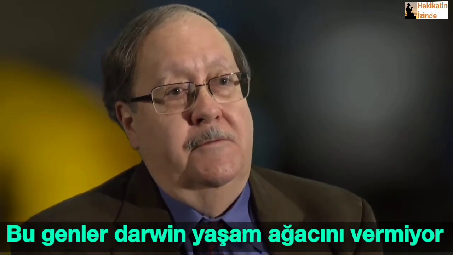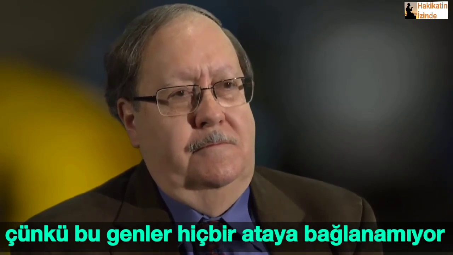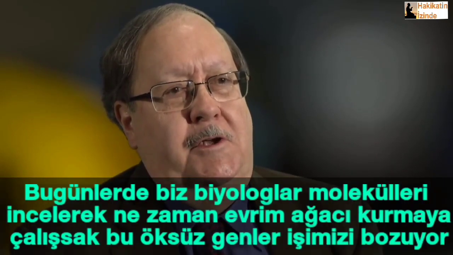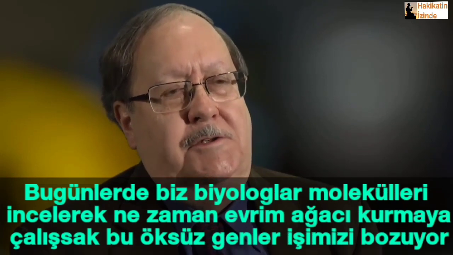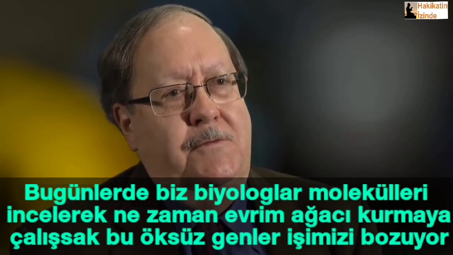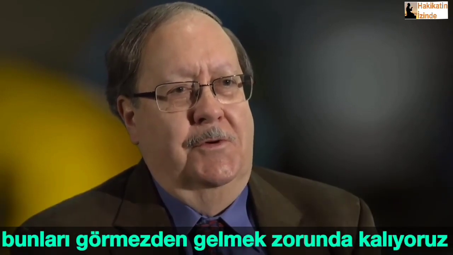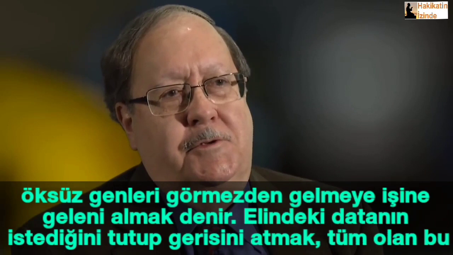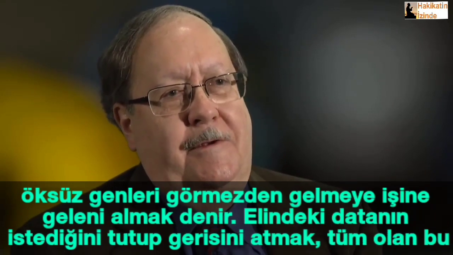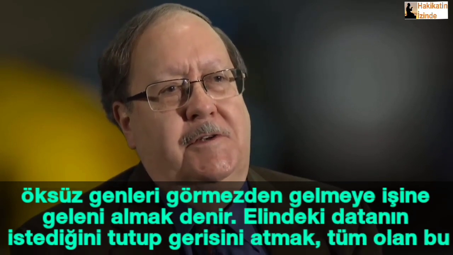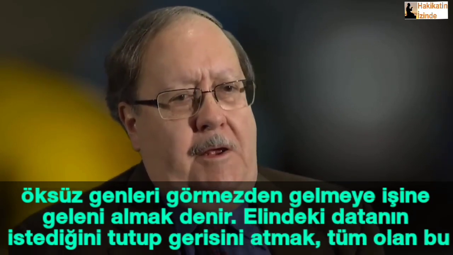And they don't give you a tree of life because they don't trace back to anything ancestral. So nowadays, when biologists try to construct a tree of life using molecules, they just toss out the orphan genes. They just ignore them. It's a process that's been referred to as cherry picking, where you pick certain data you want to keep and you throw out the rest. And that's what's going on here.